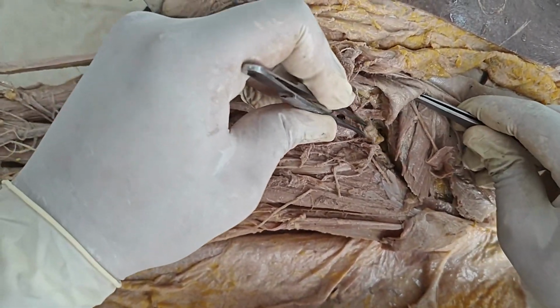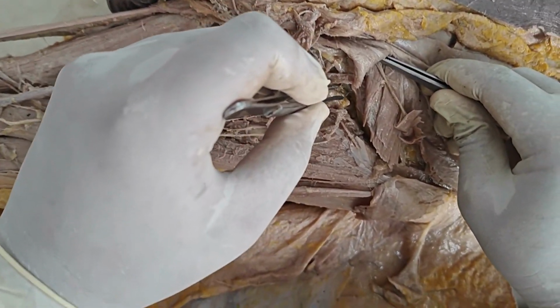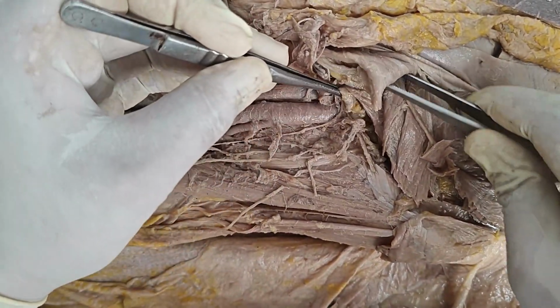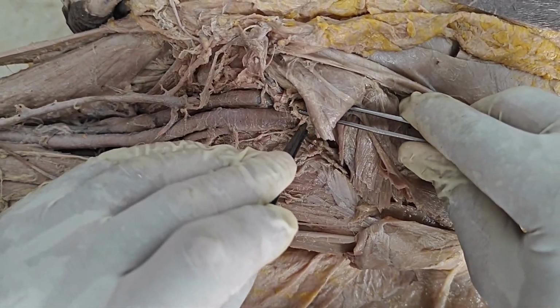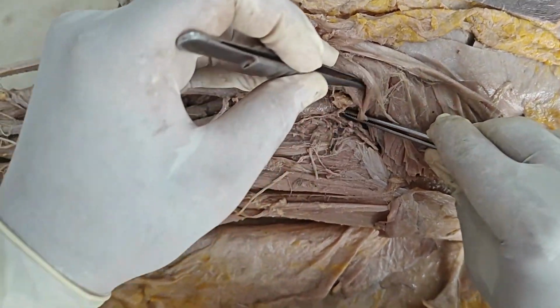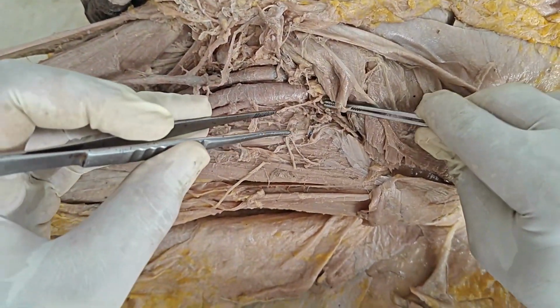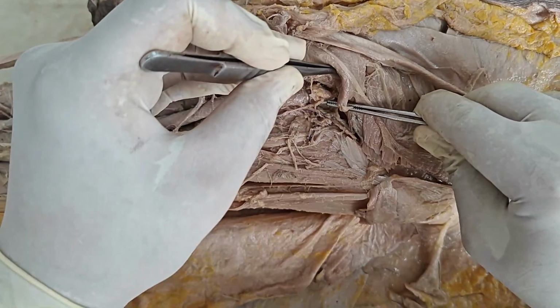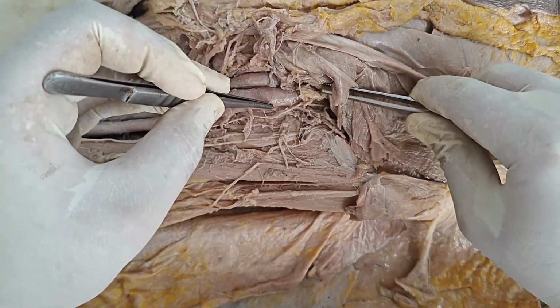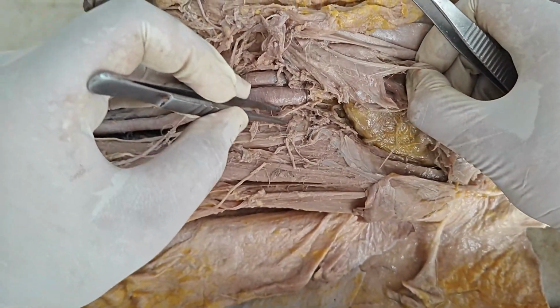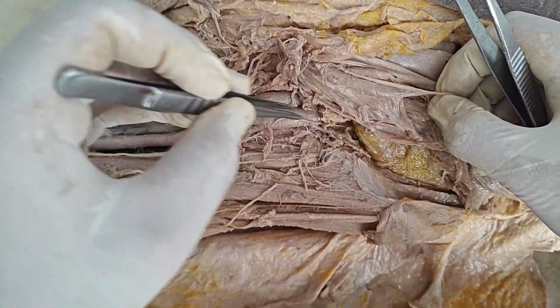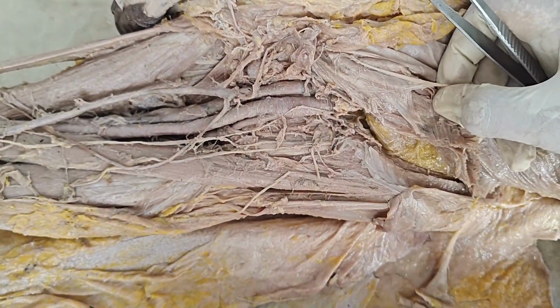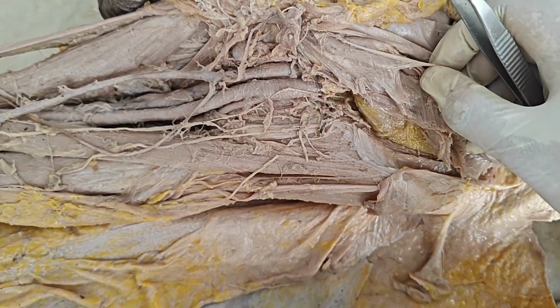Just above these femoral vessels, you can see the lymph nodes. And here you can see the femoral branch of the genitofemoral nerve, which supplies the skin over the femoral triangle.